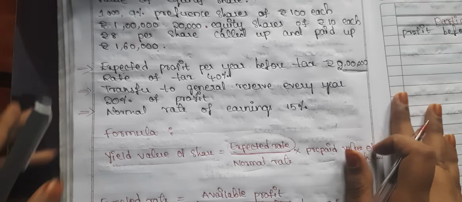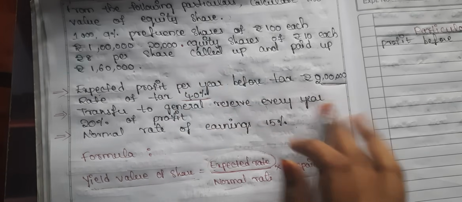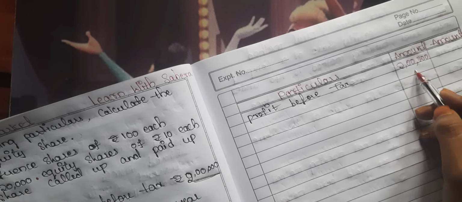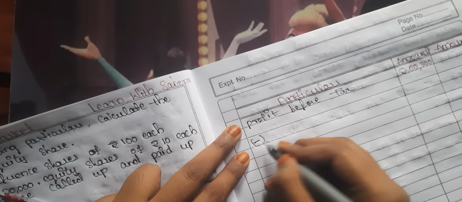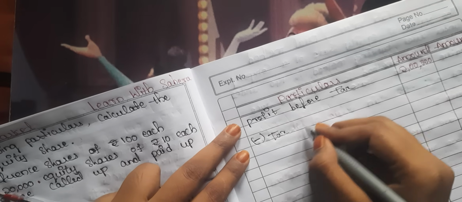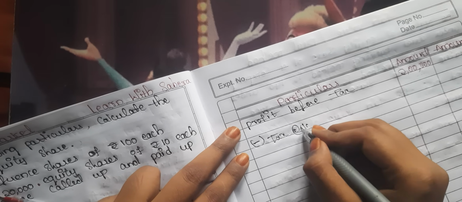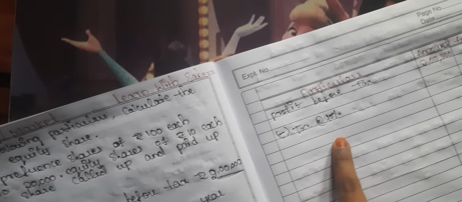Then, do we have any percent on the tax? Yes, we have the rate of tax 40%. So we need to take 40% on this 2 lakhs and deduct that amount. Tax is at the rate of 40%, that is why we are taking 40% here. If they give any other percent, you need to take that.